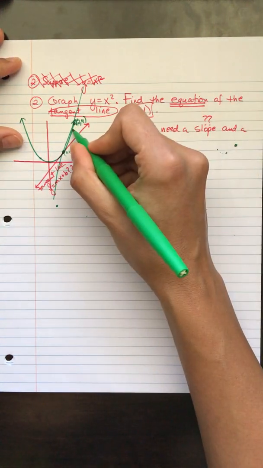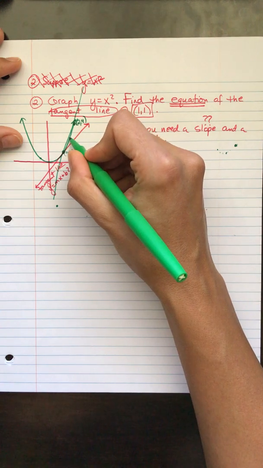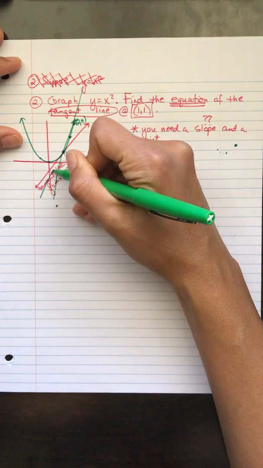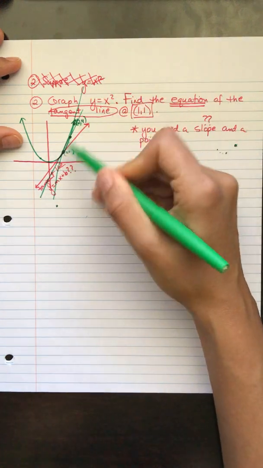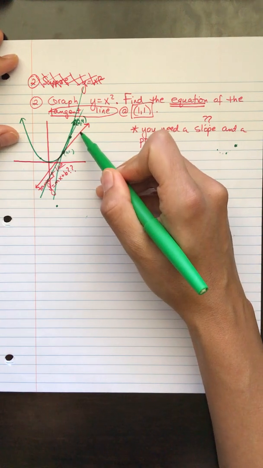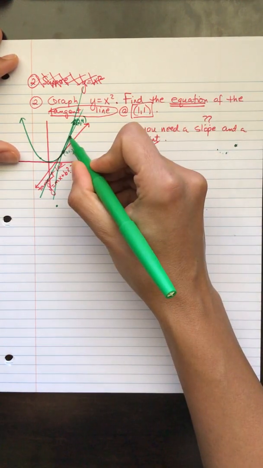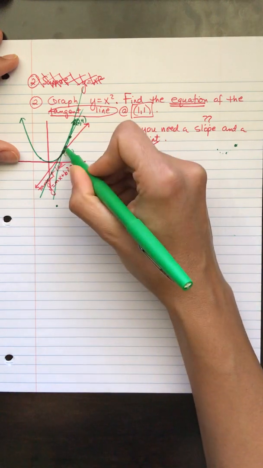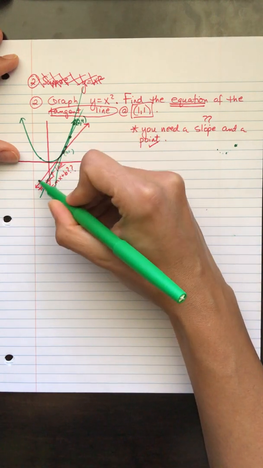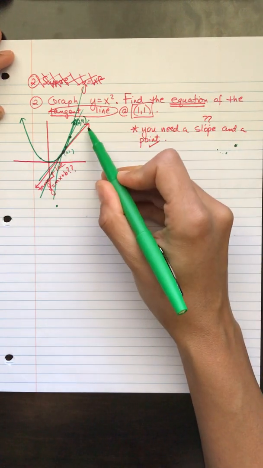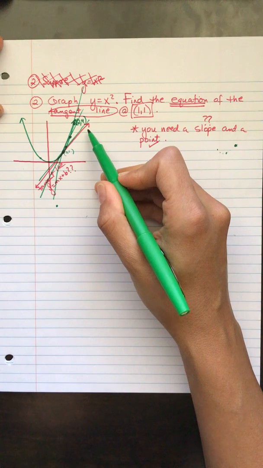So what if I scoot the point closer in to here? Then I connect this dot and this dot. Well, that secant line is more like this tangent line, but it's still not good. What if I scoot that dot even closer, and I mean microscopically close, and then I connect those two dots? That secant line is looking very much like the tangent line.